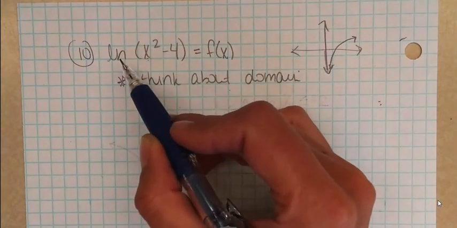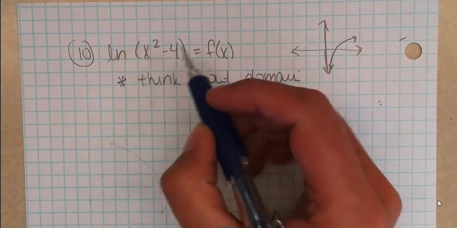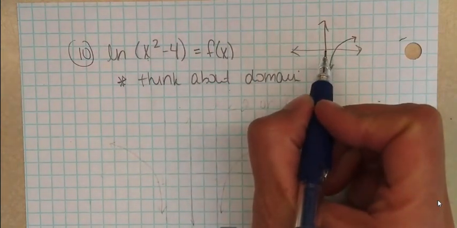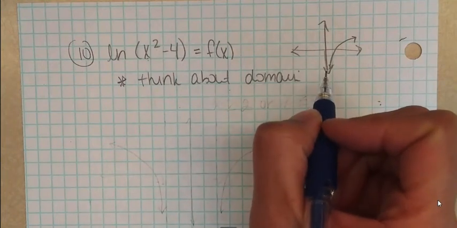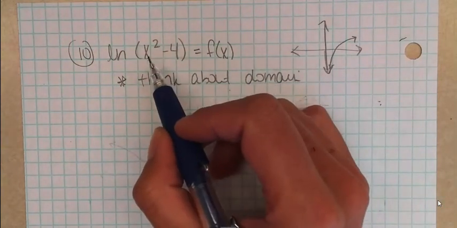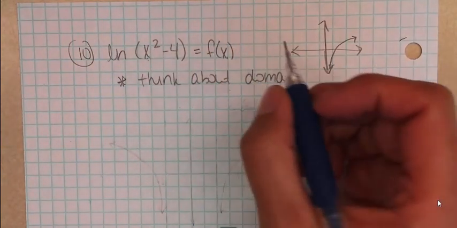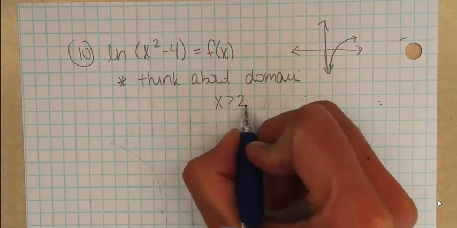So ln of 0, let's think about what that is. Remember, you don't put 0 in, right? 0 is not an input. It's undefined there because the y-axis is your asymptote. So in reality, we need numbers that are anything bigger than 2. So x needs to be greater than 2.